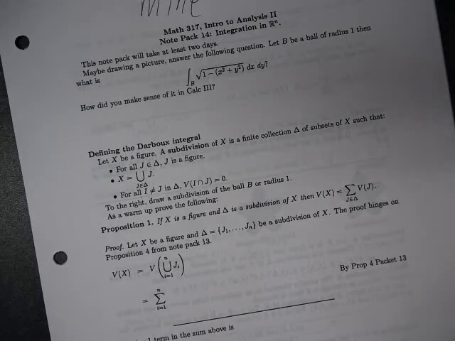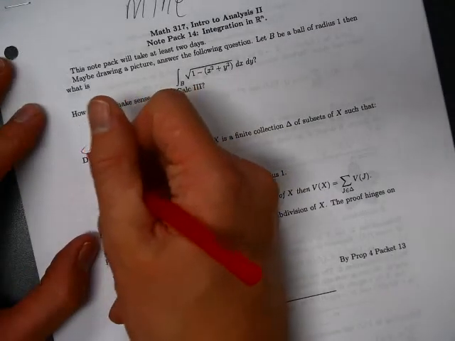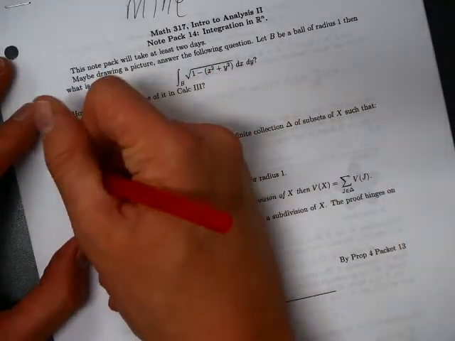What is it? What does it mean? Well, it's like some volume, right? So you want to say, here is that ball of radius 1.